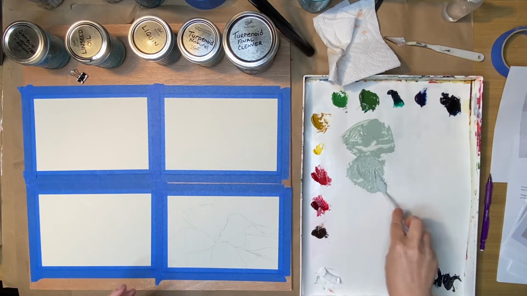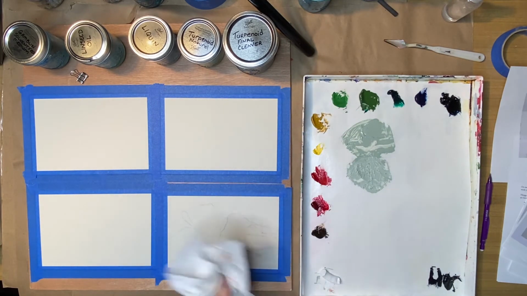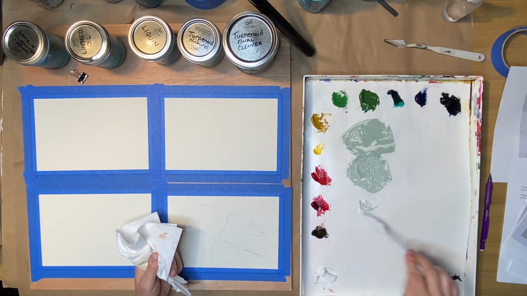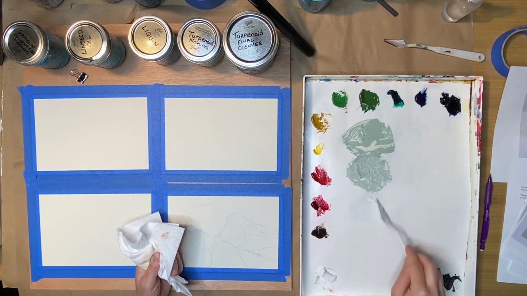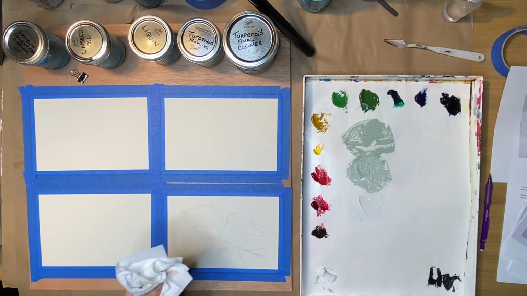Okay. Yeah, that was probably like 90% white and 10% of the green. That's really lovely because it's almost white, but it's got a little tension to it.